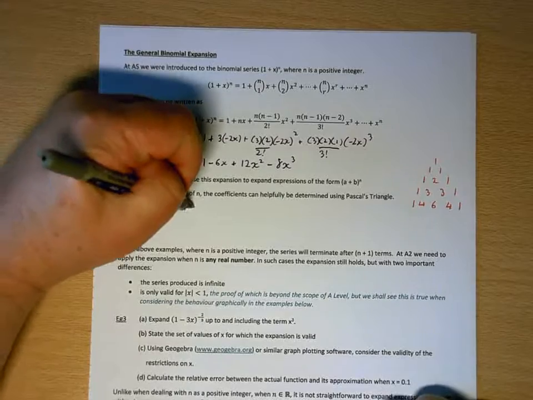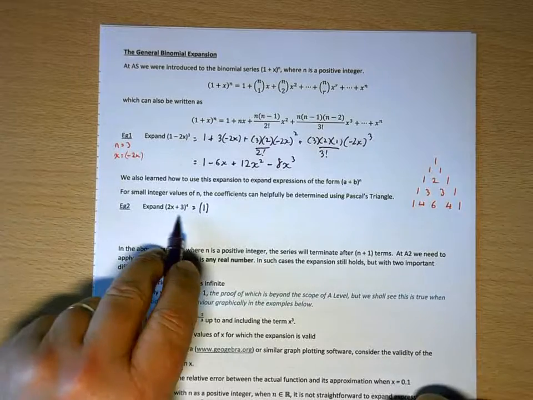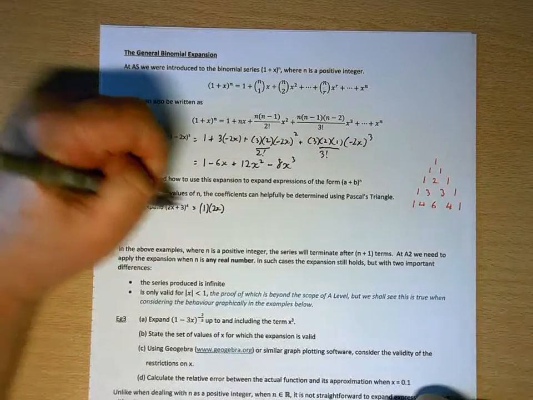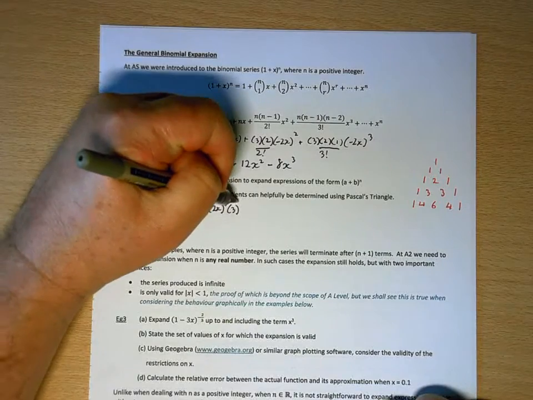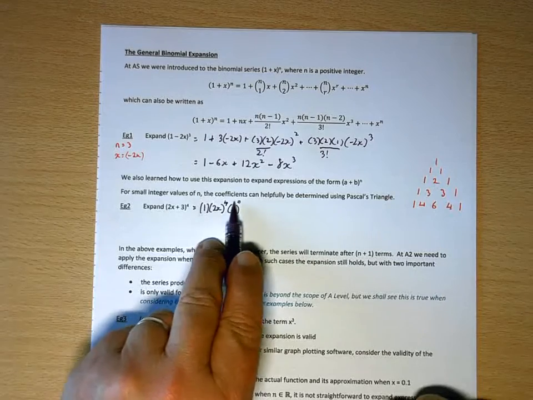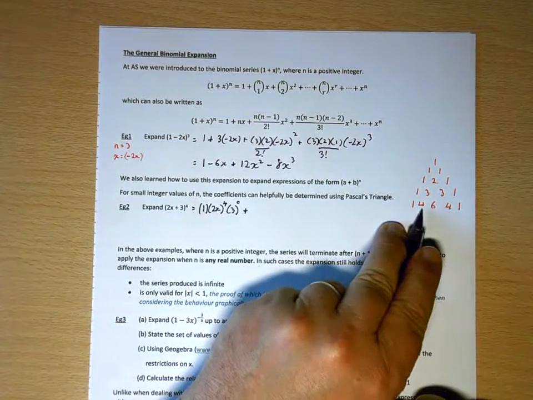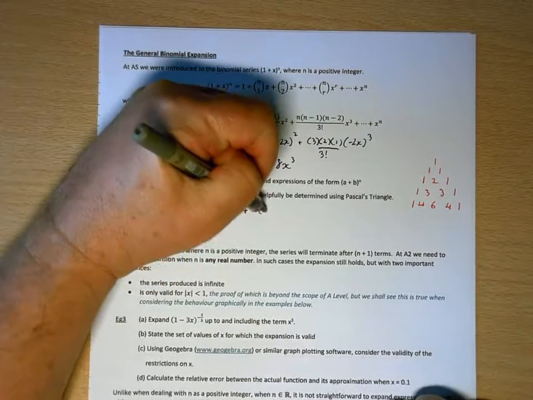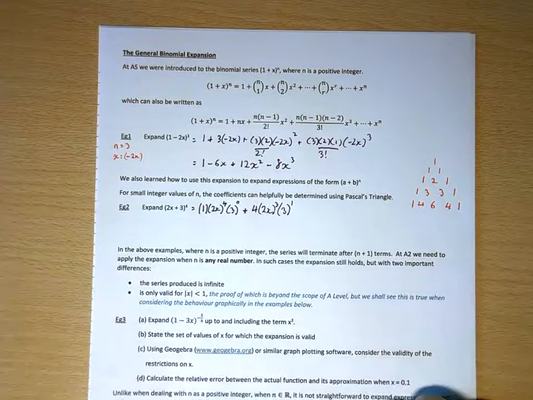So with this expansion, the coefficient is 1. Then we have the 2x part of it, and that's going to be to the power of 4. And then the plus 3 part of it will be to the power of 0. So that's going to be the first term, and you can see here that the 2 powers add up to 4. The next term will have the factorial part of it 4, 2x to the 3, and 3 to the 1. So again, they add up to 4.